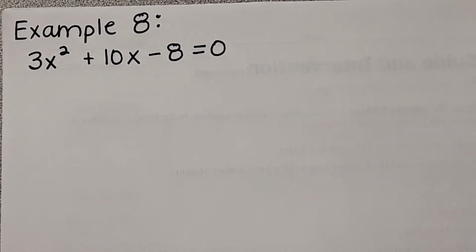Here we go. When you're doing completing the square, the only time you can use completing the square is when A is 1. Okay? So remember, we have solve by graphing, solve by factoring, solve by square root, or solve using the quadratic, not the quadratic, but the completing the square. Completing the square and square root only work if A is 1. So the first thing that we have to do is get rid of the A.